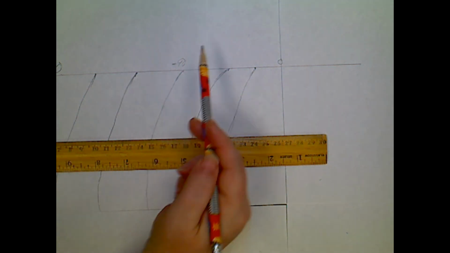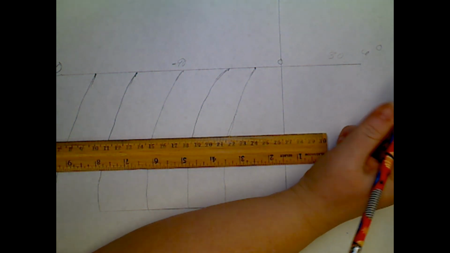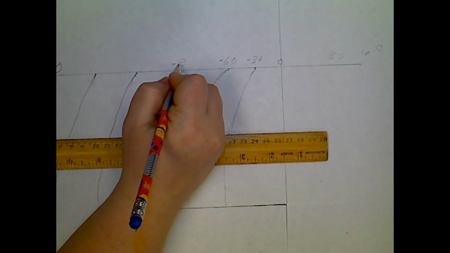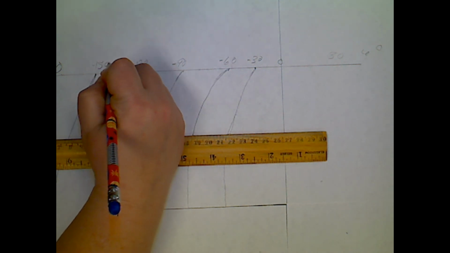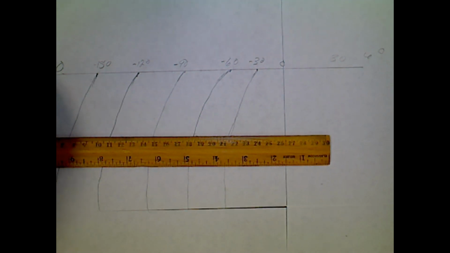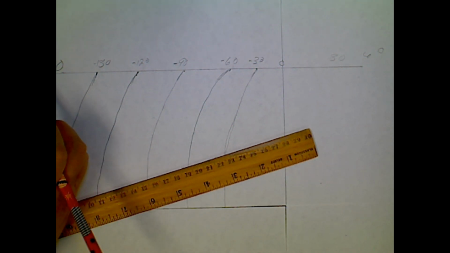So these are going to be negatives. These are going to be positives. So this is negative 30, negative 60, 90, 120, 150, and then 180. Okay.